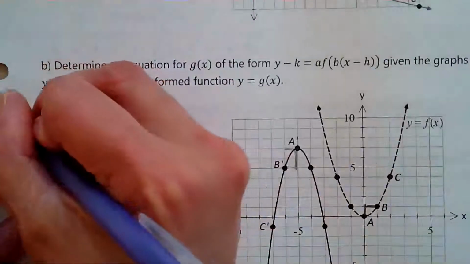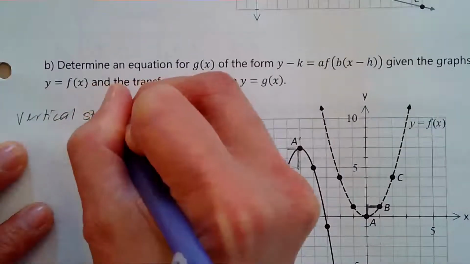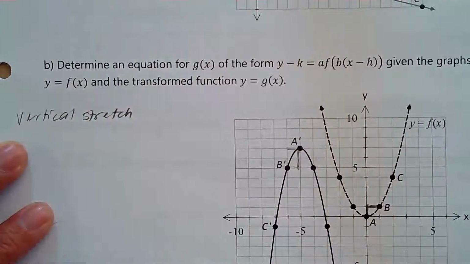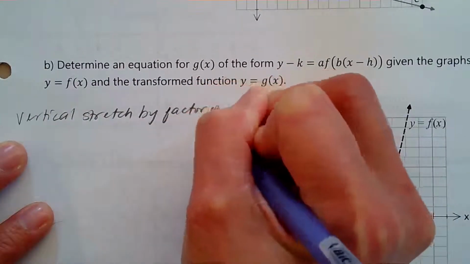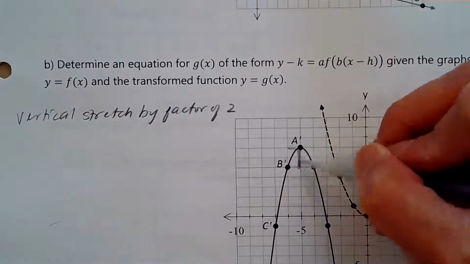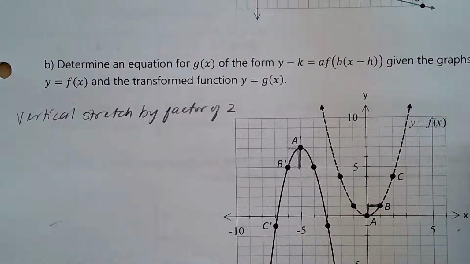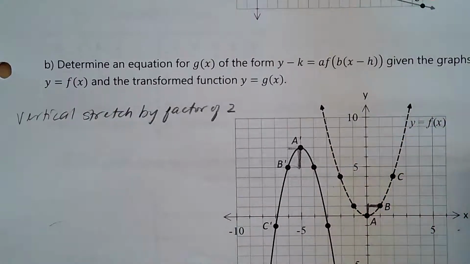So there's a vertical stretch by a factor of 2, because it became twice as much distance between A and B vertically. Is that okay? Do you see that? Yeah.